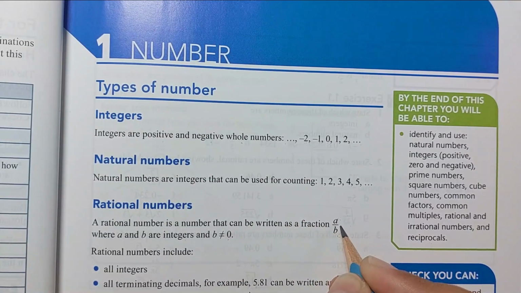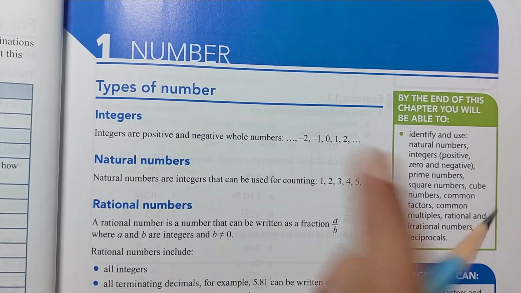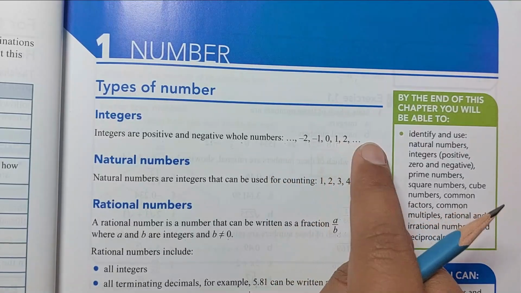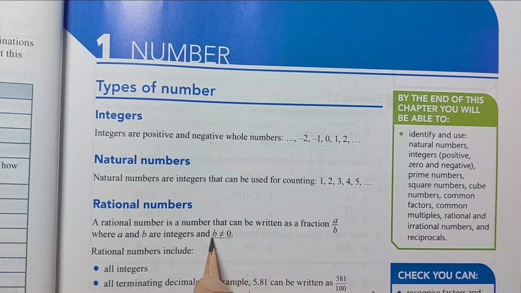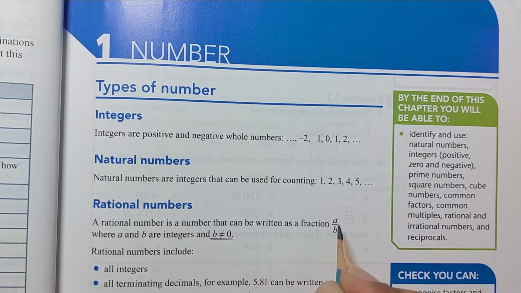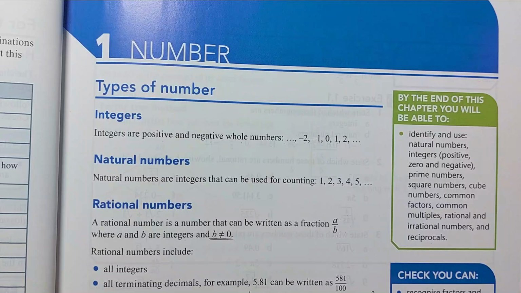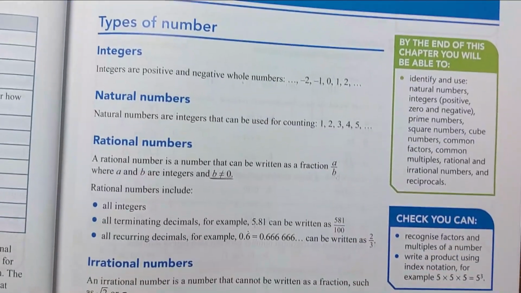You can write a rational number as a fraction where the numerator and the denominator are both integers. They can be positive, they can be negative, they can be 0. But there is a restriction on the denominator. The denominator cannot be equal to 0. The numerator can be equal to 0, but the denominator can't be equal to 0, right?